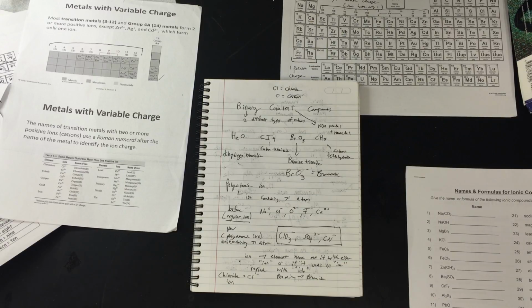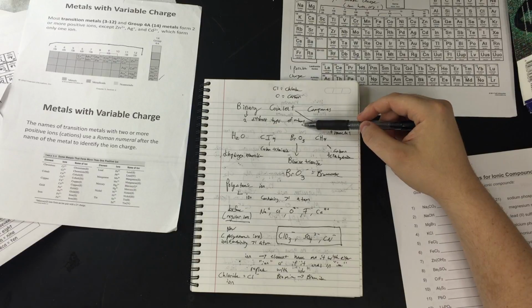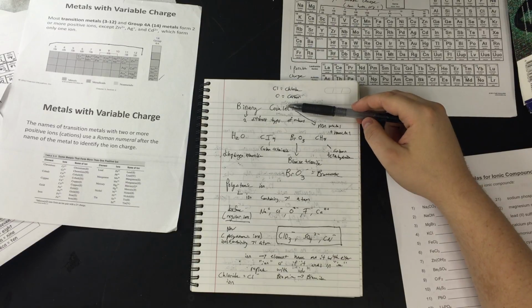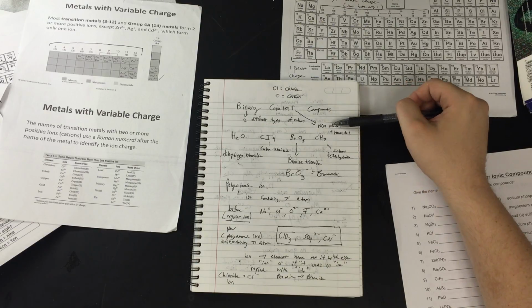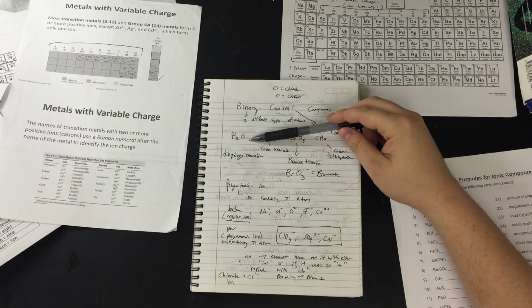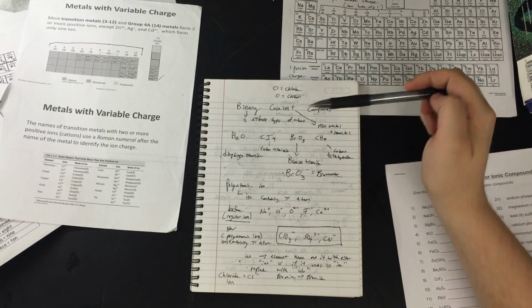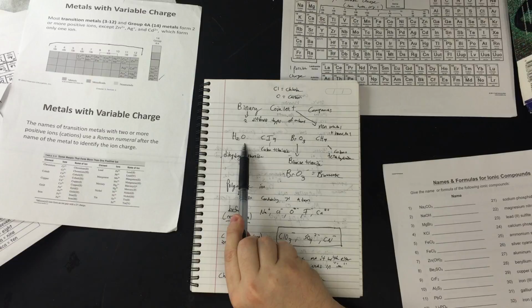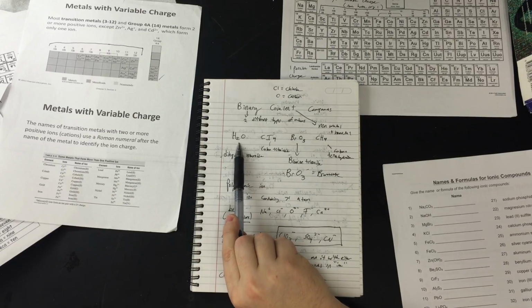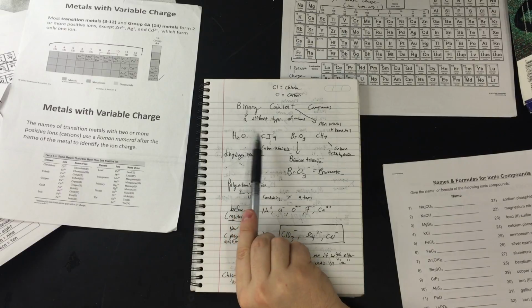Binary covalent, by the name, you see that there are two different types of atoms. However, the covalent part tells you that it's going to be a nonmetal and a nonmetal, always. So in all of these examples, H2O, CI4, BrO3, CH4, you're going to see two different types of atoms. For example, in H2O, we have a hydrogen and an oxygen. Both of them are nonmetals, and that's basically it.